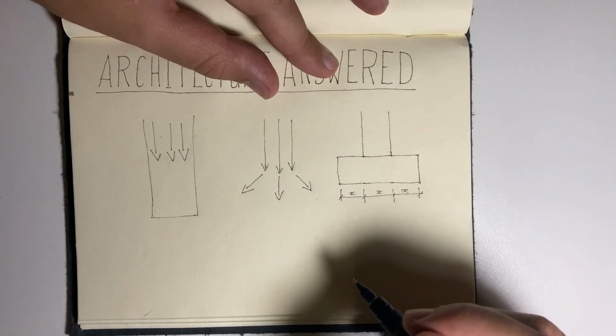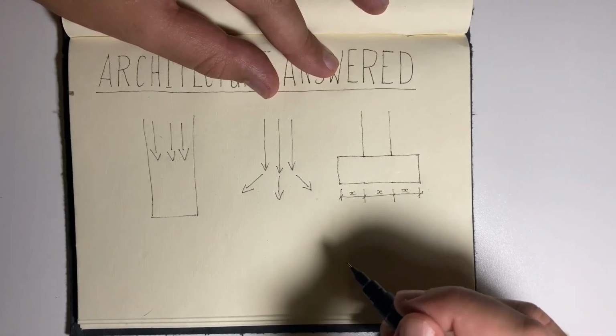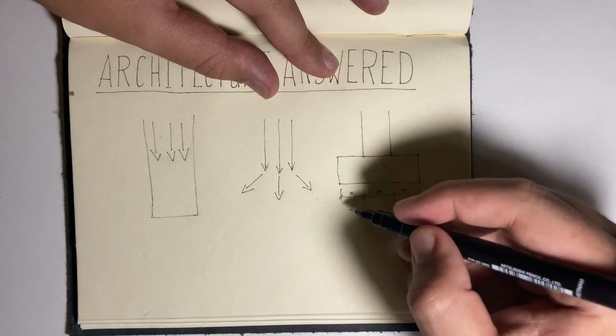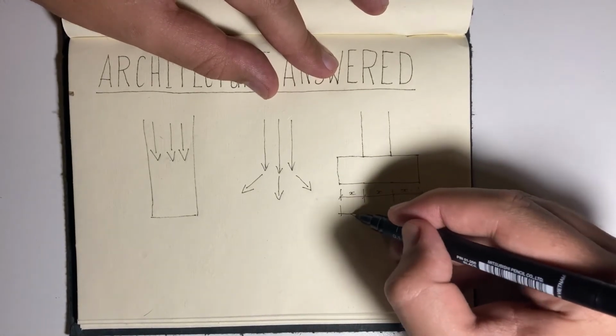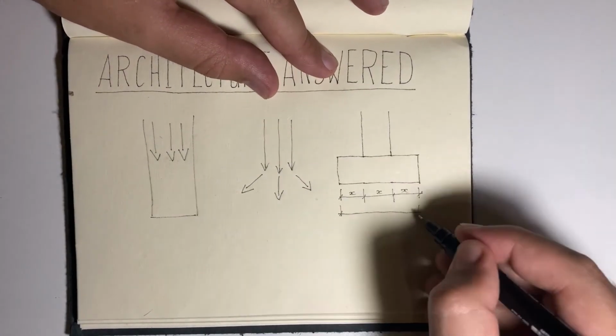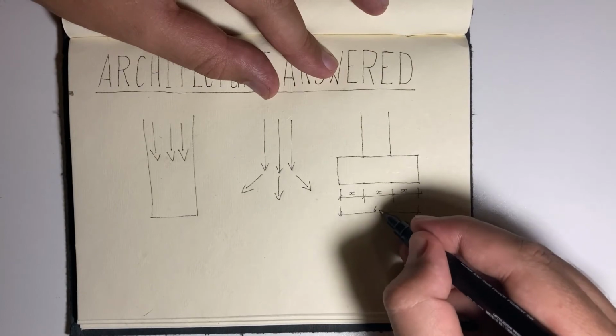It is important to note that there are minimum dimensions that these foundations will need to be. In South Africa, the entire width of the foundation for an external load-bearing wall may be no less than 600 millimeters.